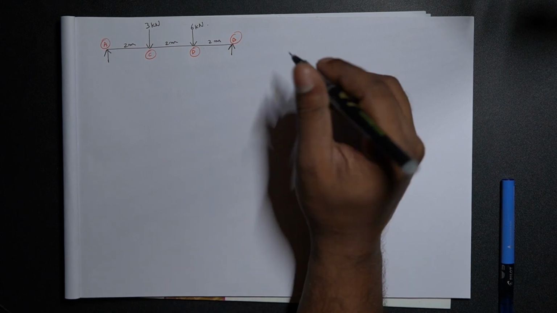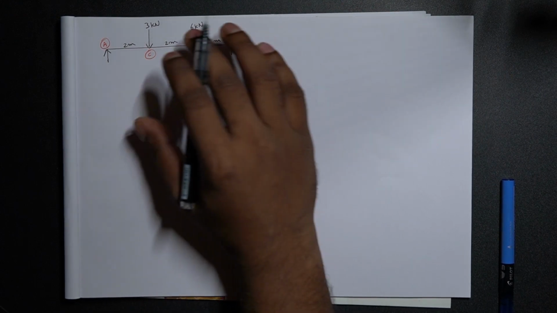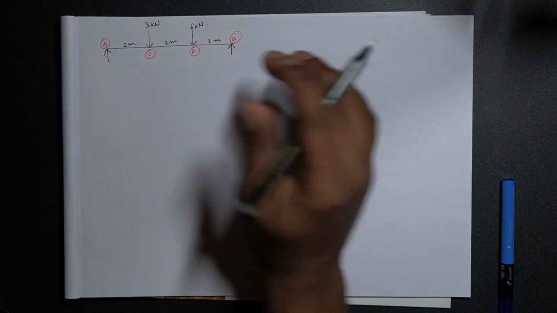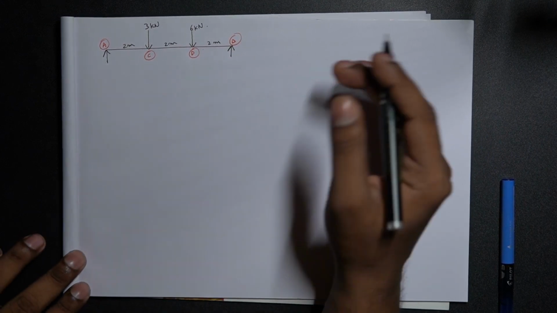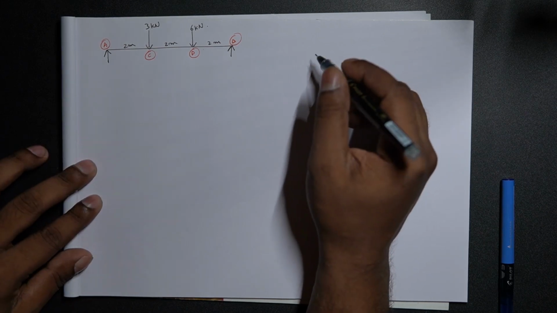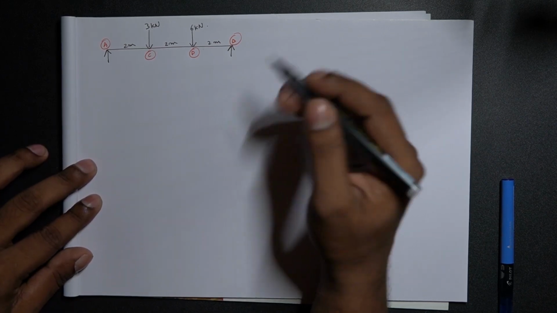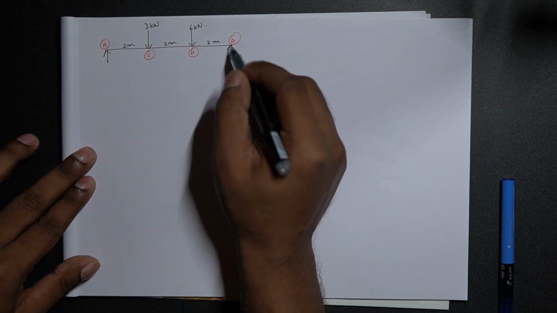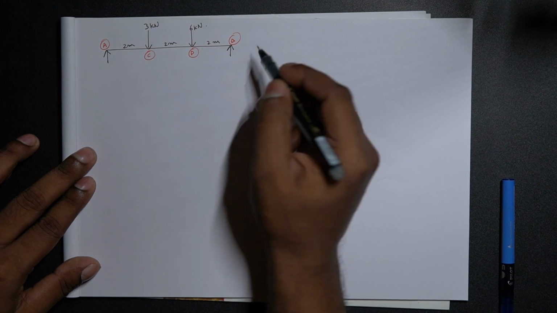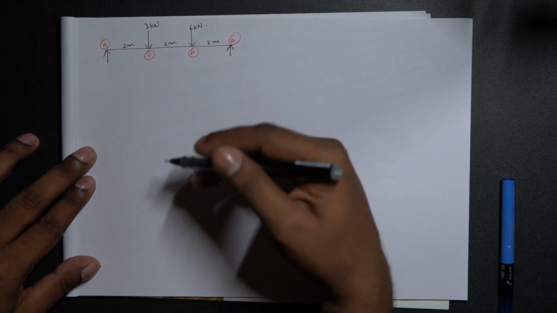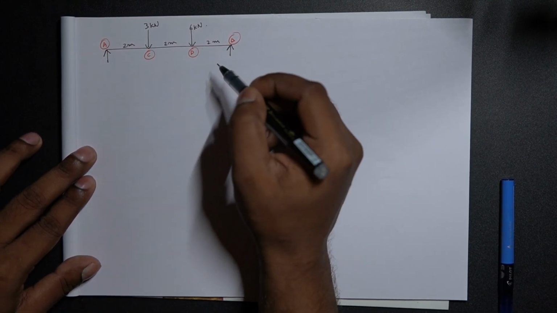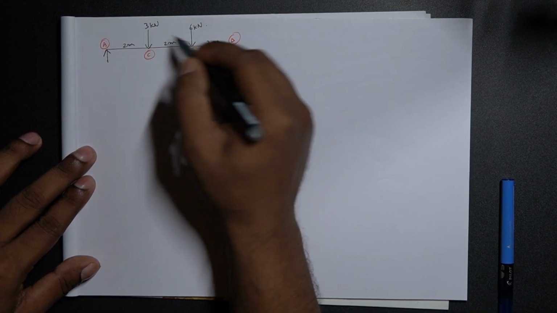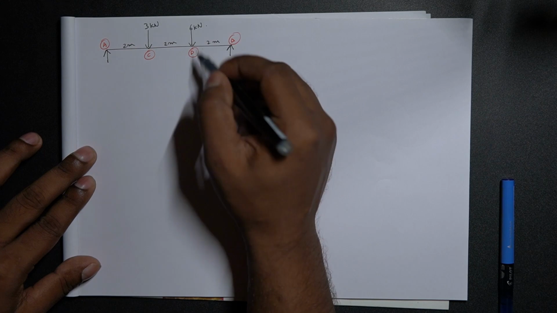So let's try to draw the shear force and bending moment diagram for this. First up, unlike your cantilever beam, we cannot directly calculate the shear force and bending moment here because we have the reaction loads acting from the bottom. The reaction loads are the reactive forces that happen in response to the oncoming loads, that is 3 and 6 kilonewtons acting from above.